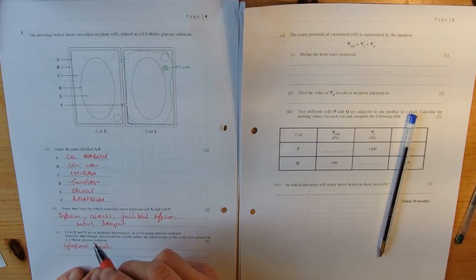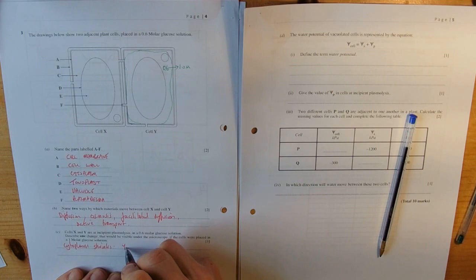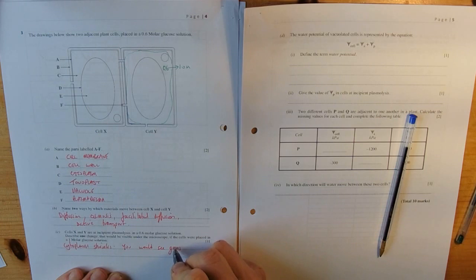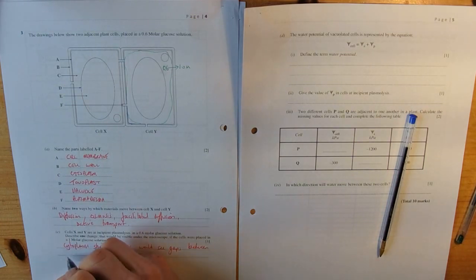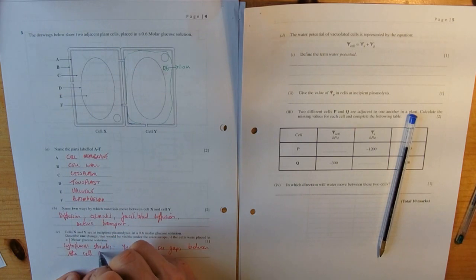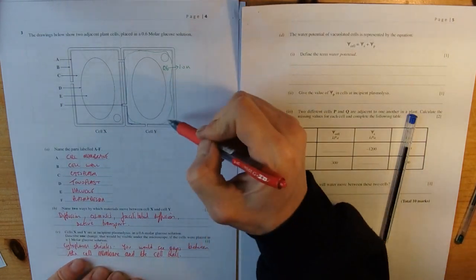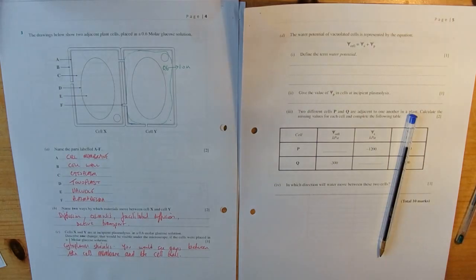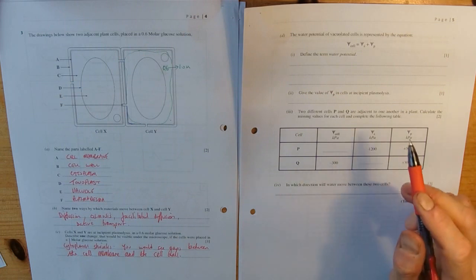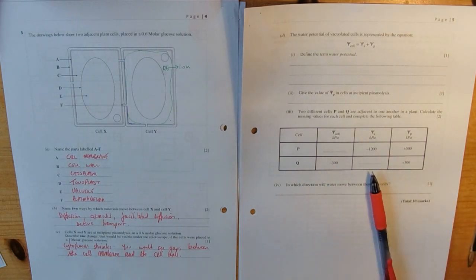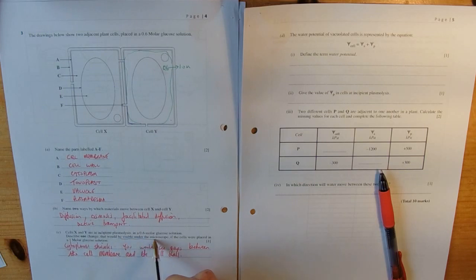And we would see the cytoplasm shrinks. You would see gaps between the cell membrane and the cell wall. So you see gaps between the cell membrane and the cell wall. So a description of plasmolysis. So it says, what would you see? What would be visible under the microscope?